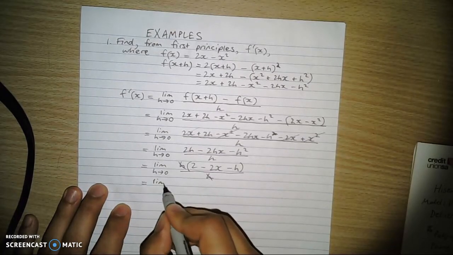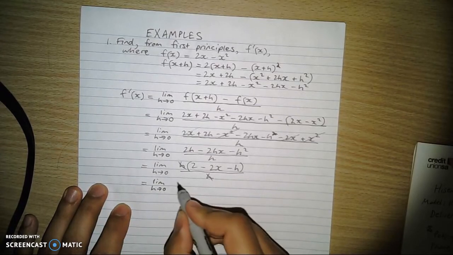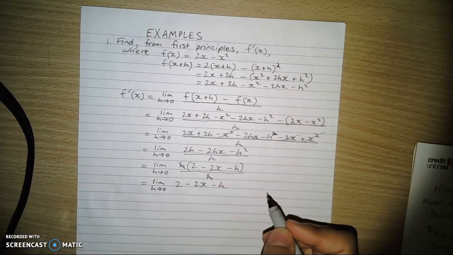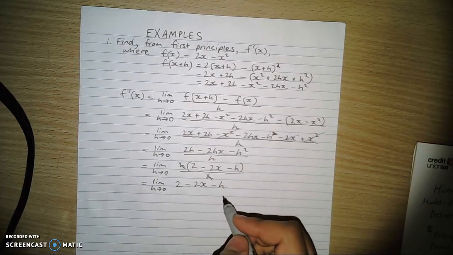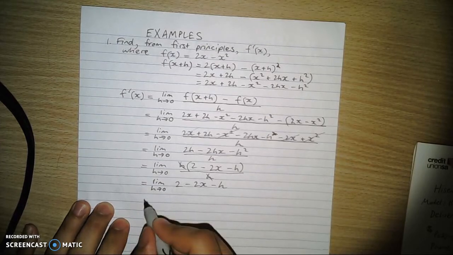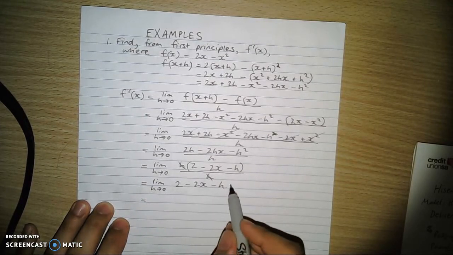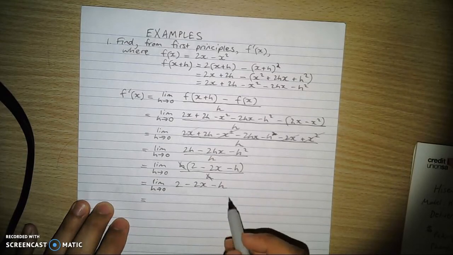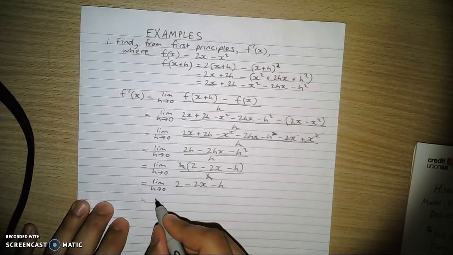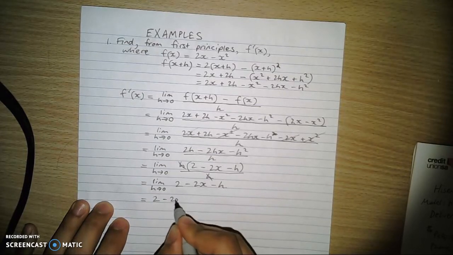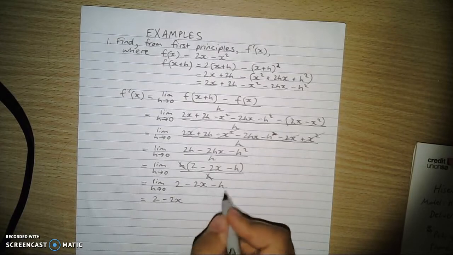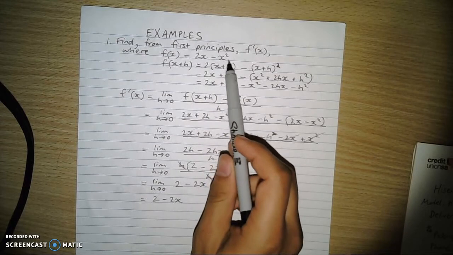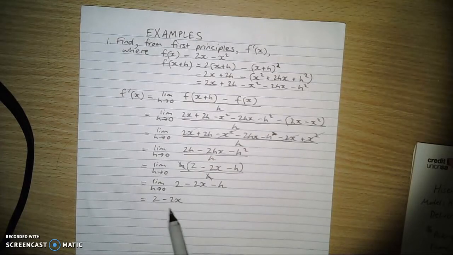So we're going to have the limit as h approaches 0 of 2, take 2x, take h. So what we can do now is, as h approaches 0, that's going to effectively make this term here 0. So what we're going to be left with is 2 take 2x, because h has approached 0. So actually, the derivative of 2x take x squared is 2 take 2x.